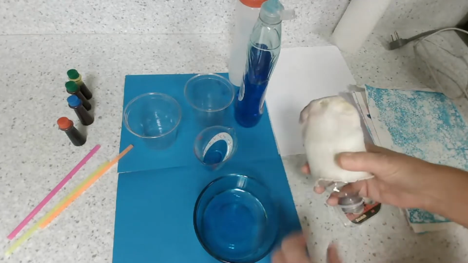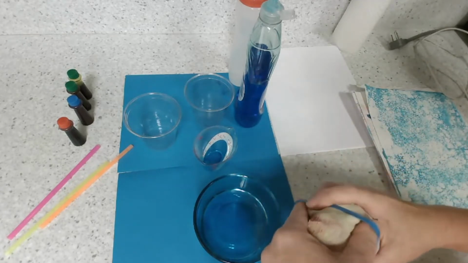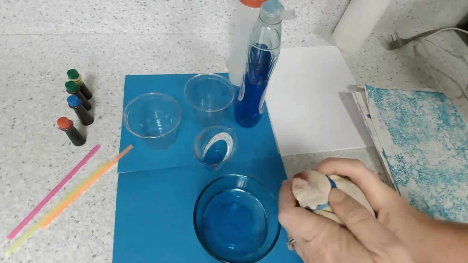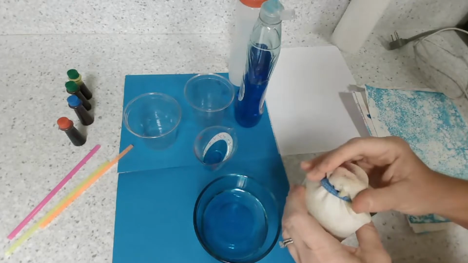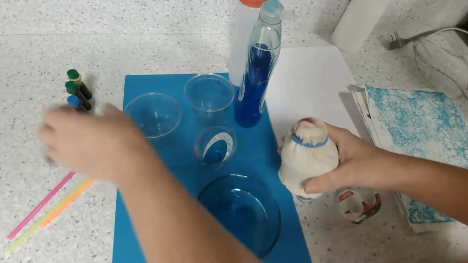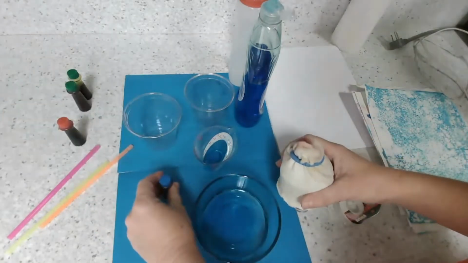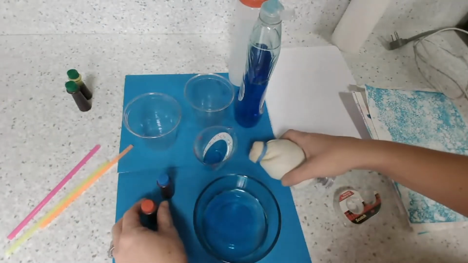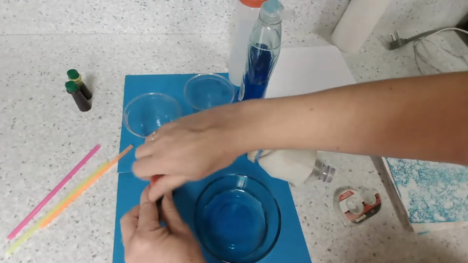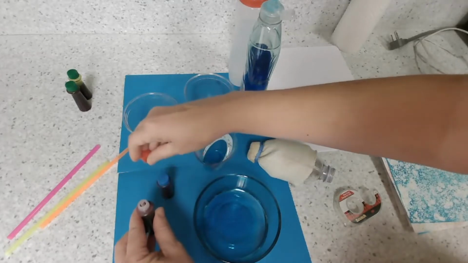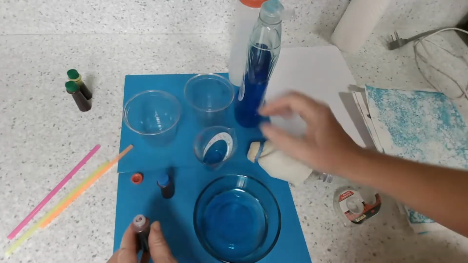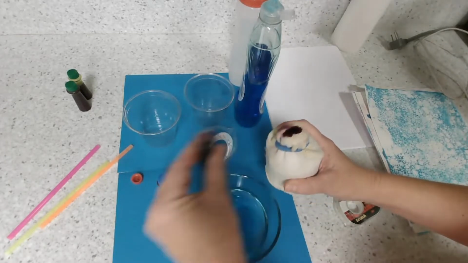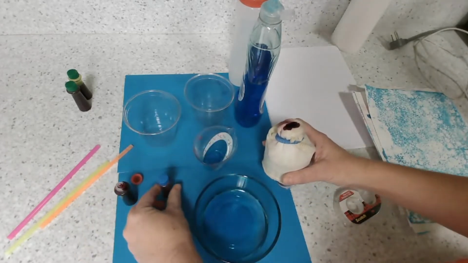I'm going to put the sock around that. Just put the rubber band on so it stays. And then let's see, I'm going to take some of my blue and red. A little bit there.